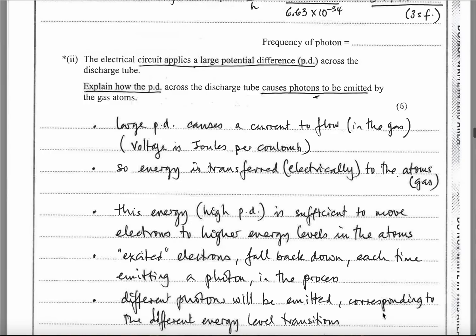For example, sodium gas will give you an orange-appearing light, and therefore it will produce emissions of photons. So it's called an emission spectrum. It will emit known frequencies, which are the fingerprint, if you like, of the sodium atom.